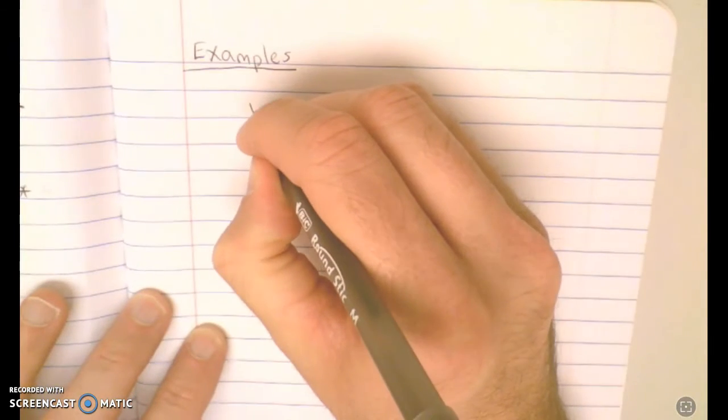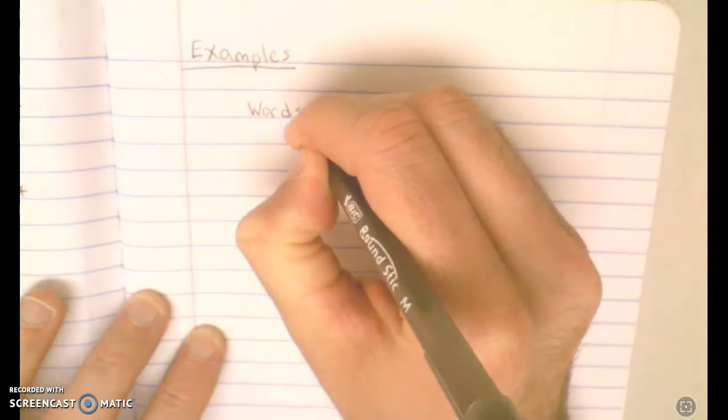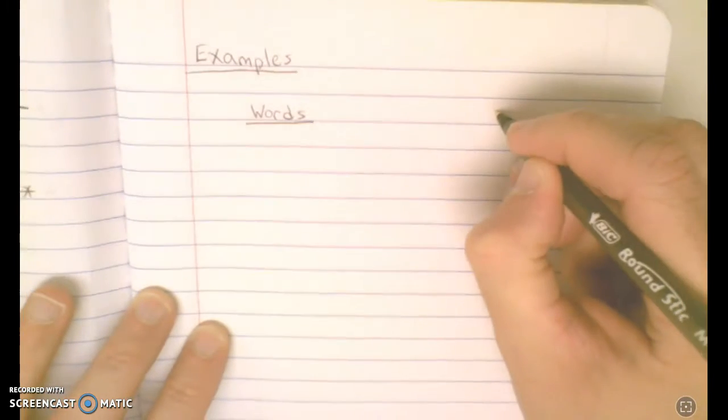So let's look at some examples. And I'm just going to make a little table. Here is the expression in words, and then as an expression.